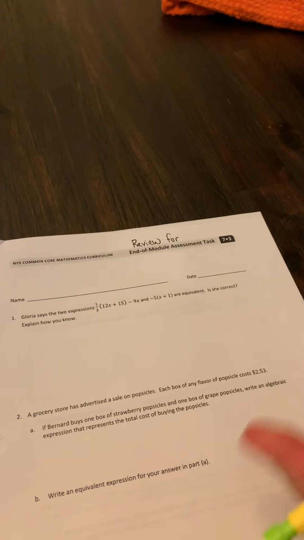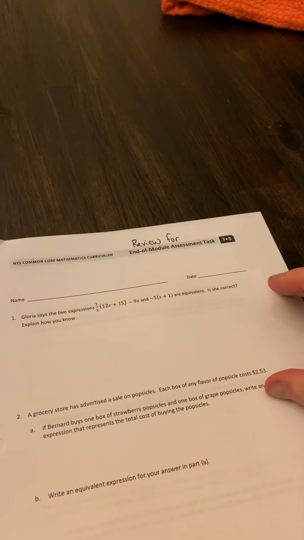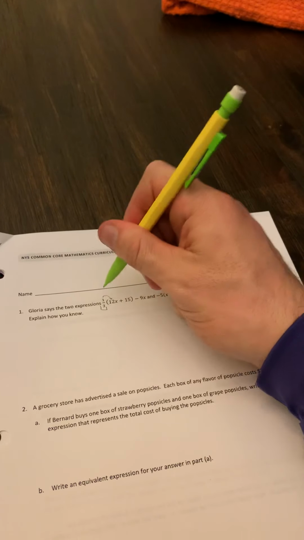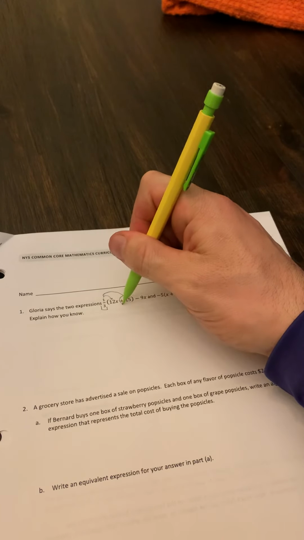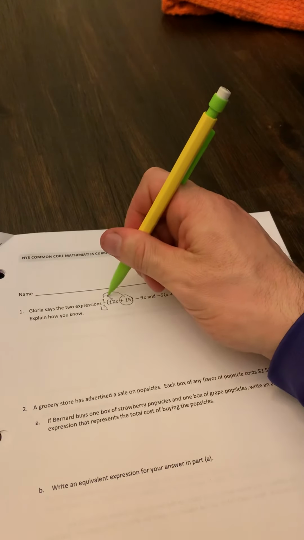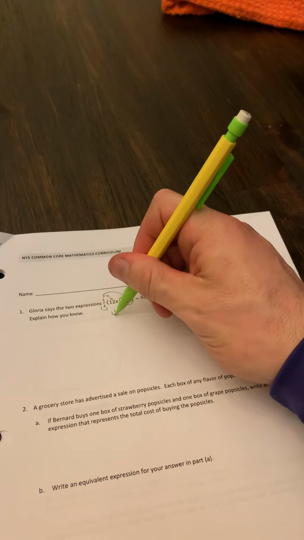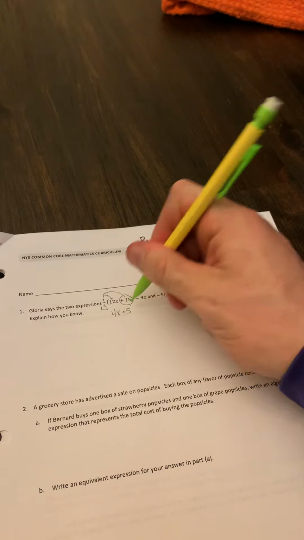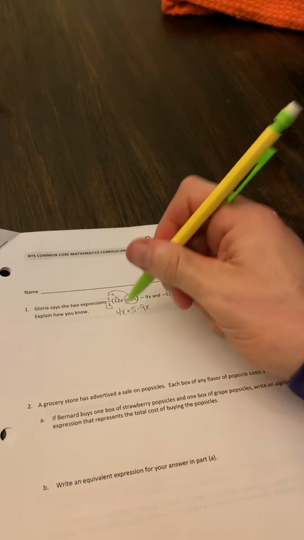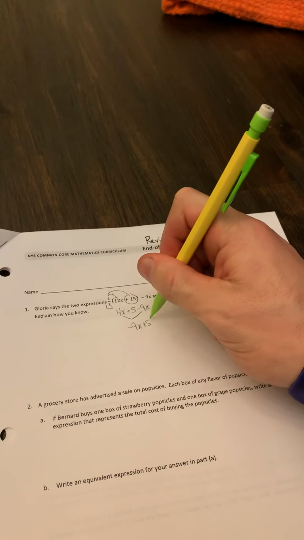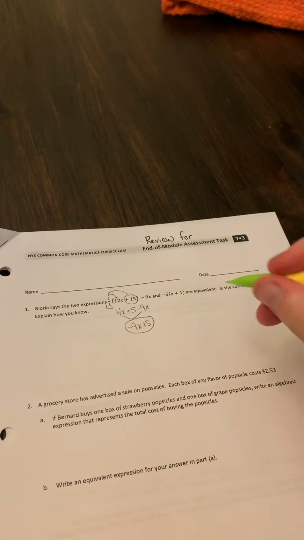So, it starts off by saying, Gloria says the two expressions are equivalent. We need to remember that equivalent means look the same, or look different but have the same value. So to see if they are equivalent, I multiply. And you can do this in your calculator. 1 divided by 3 times 12 leaves me with 4x. 1/3 times 15 is positive 5 minus 9x. This leaves me negative 9x plus 5. That's as simplified as it gets.